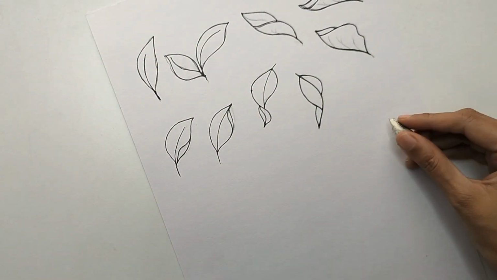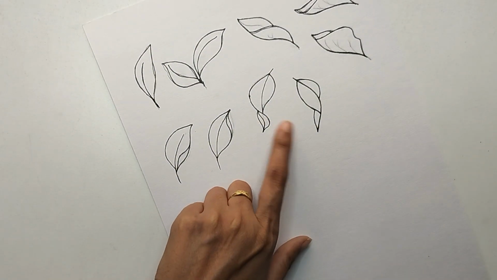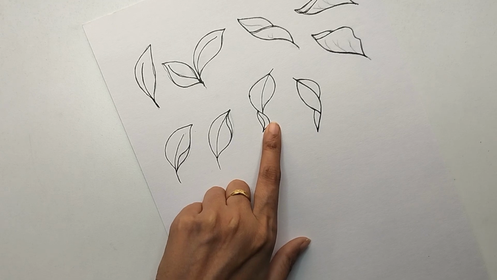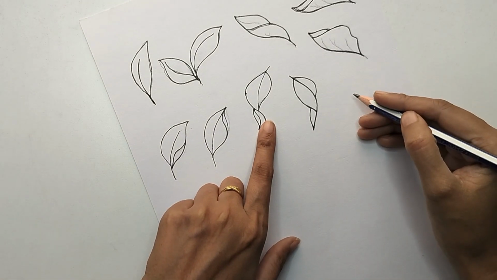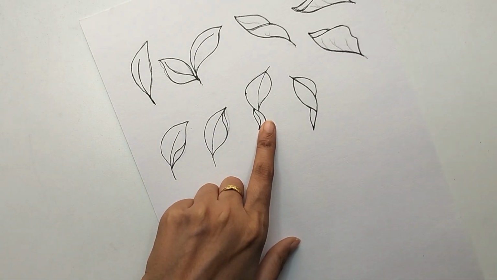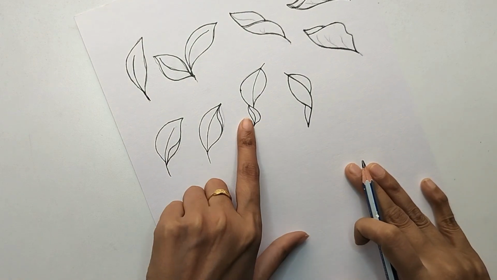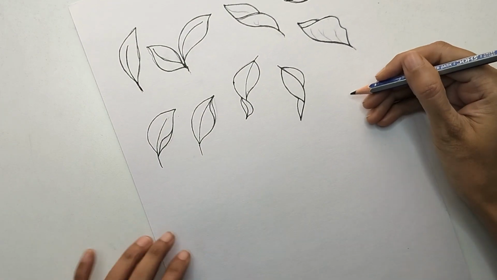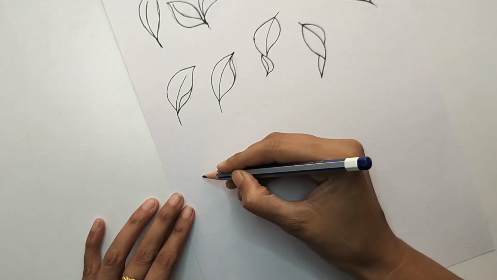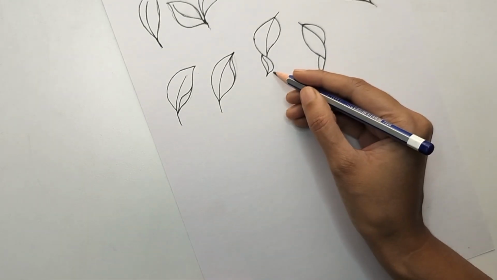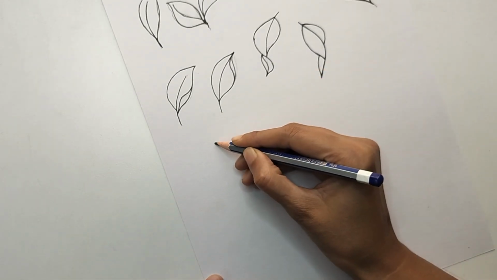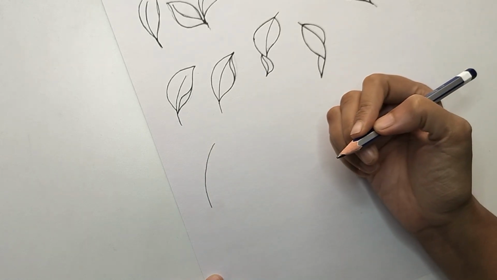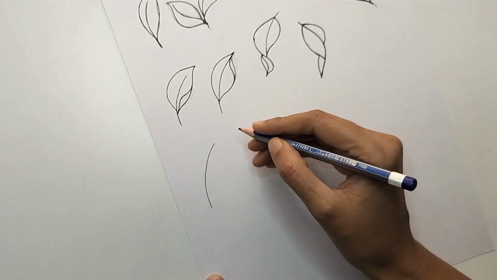And likewise you can create multiple combinations like these, the twisted one. So let me show you one more which is similar to something like these only but very different, and the process is also a little bit different from what we did in these two. So again you can create a line. I'm showing all these leaves in a downward direction, but you can definitely have any direction of leaf.